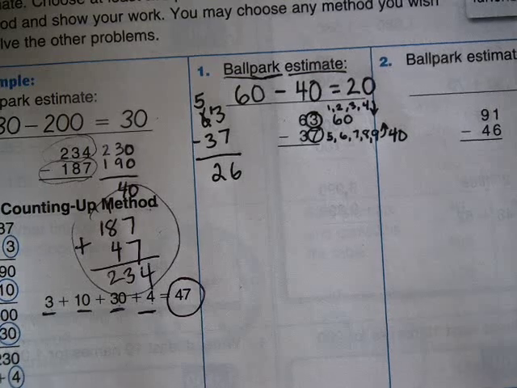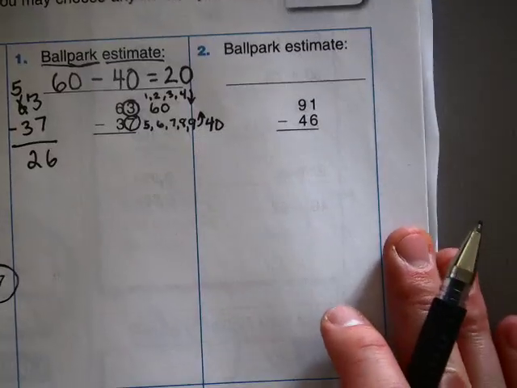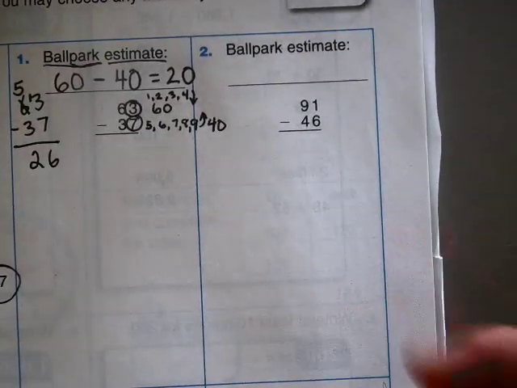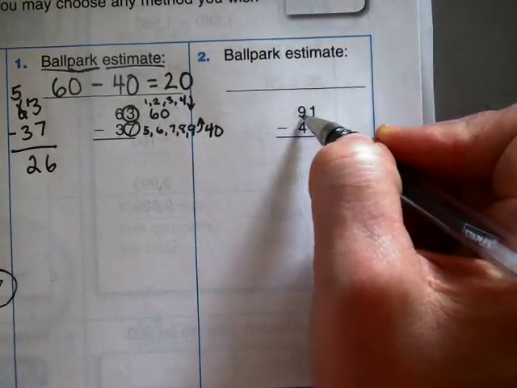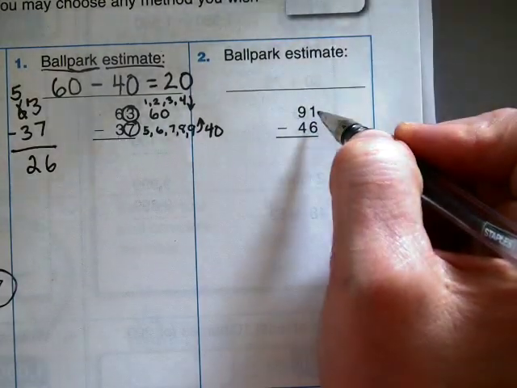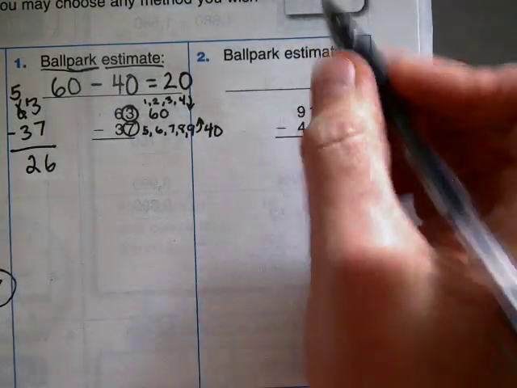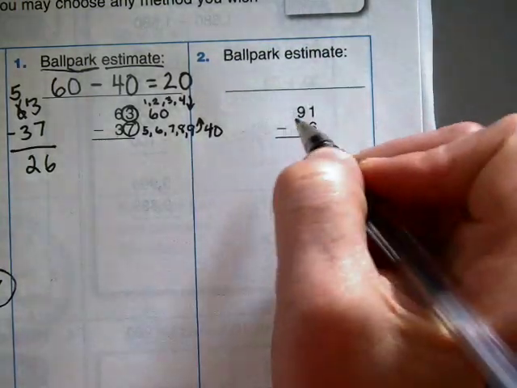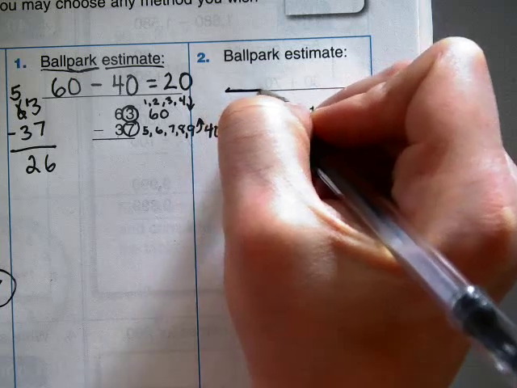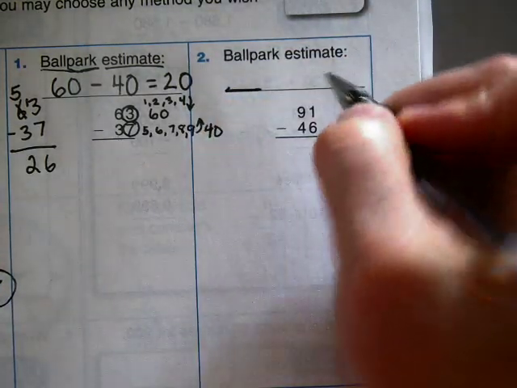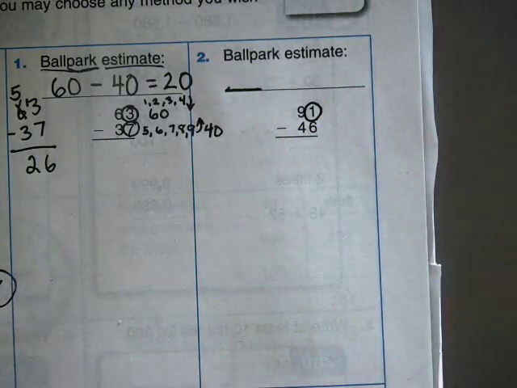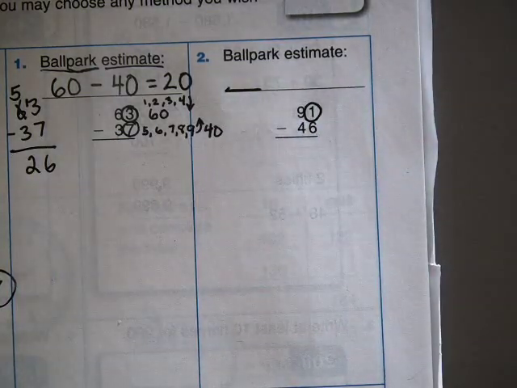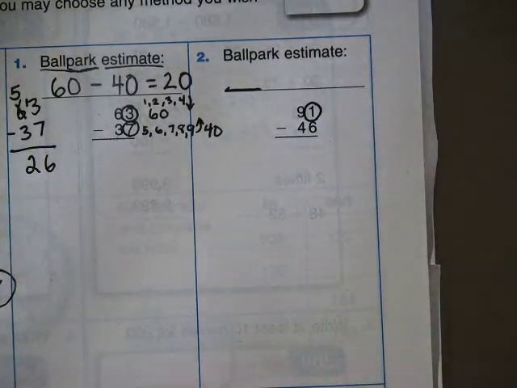Now let's do one more, because I'm sure it's a little tricky to still get the idea. So let's look at this one. 91. In your notebooks, I want you to write down what you think your first ballpark estimate is going to be, right here. So, think about this first number, if you're going to go up or if you're going to go down.